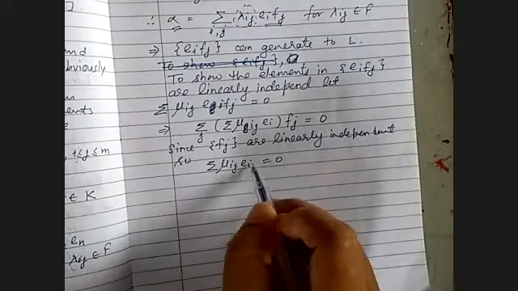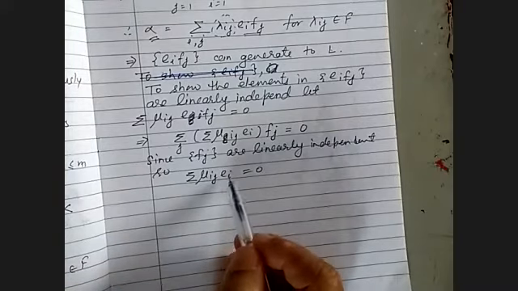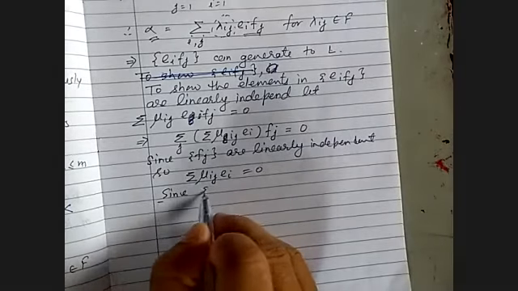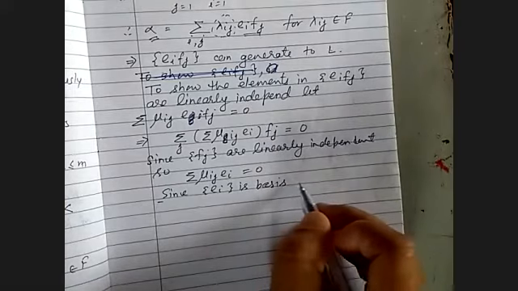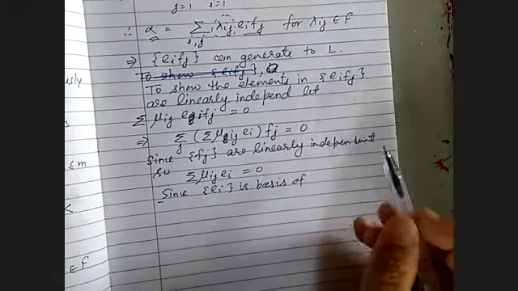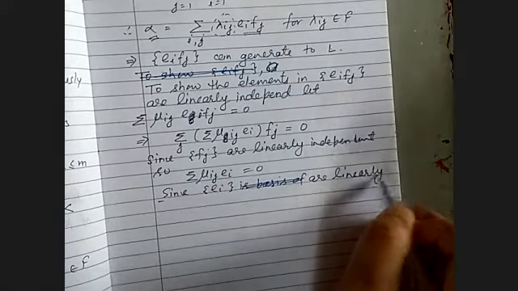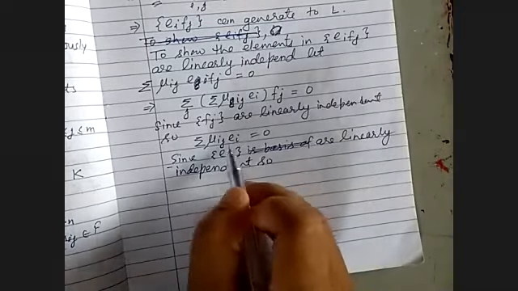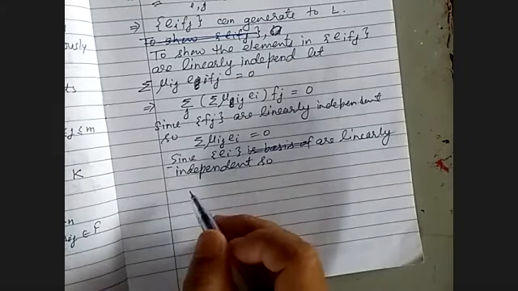And since the Ei are also basis vectors of K over F, they are linearly independent, so the constant terms multiplying Ei will individually be equal to 0.